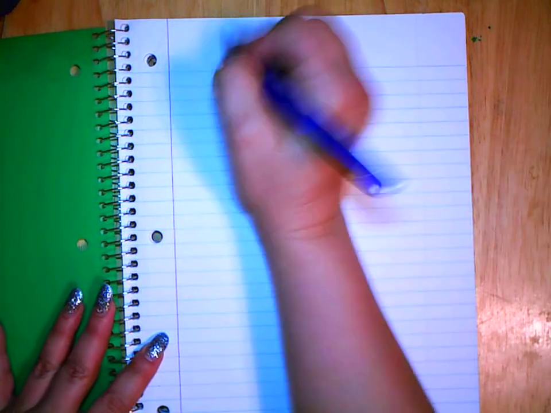Let us start today by setting up our spiral. You need to reserve the first 3 pages for your table of contents. Let's go ahead and label those pages as table of contents.